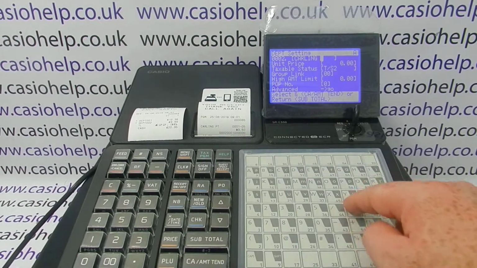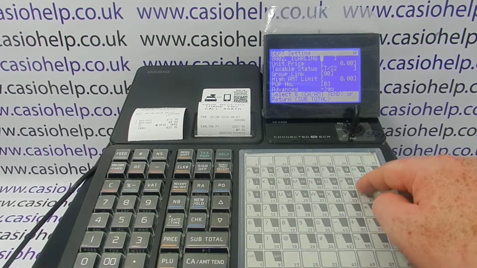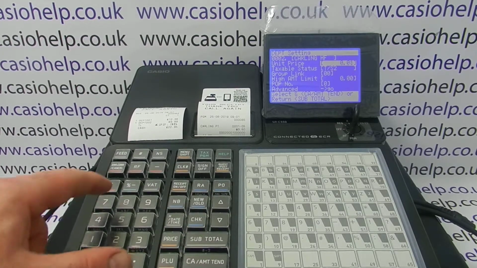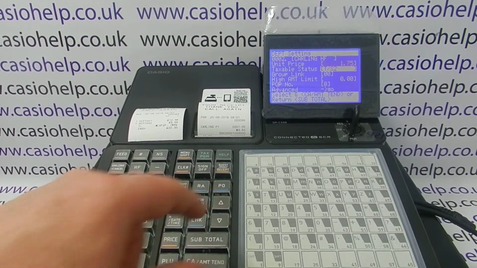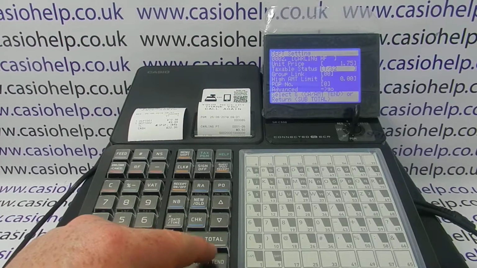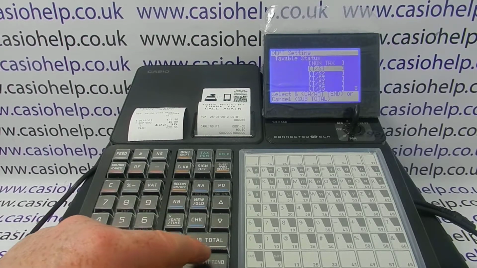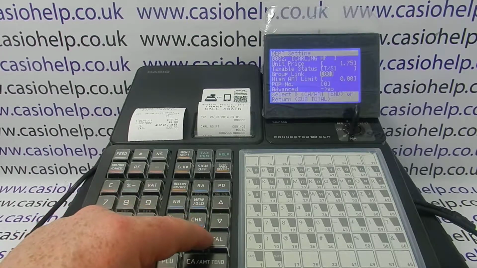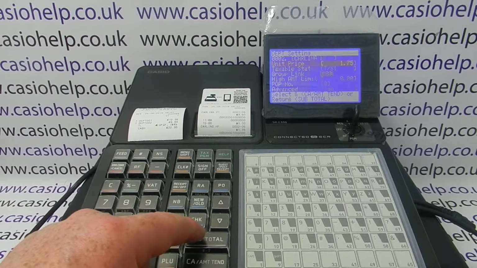Space buttons over here, arrow down to the price. Tax status, again, ignore or keep it non-tax if you're not using tax on the machine. We don't want to look at any of the advanced settings on there, so we can simply press subtotal.